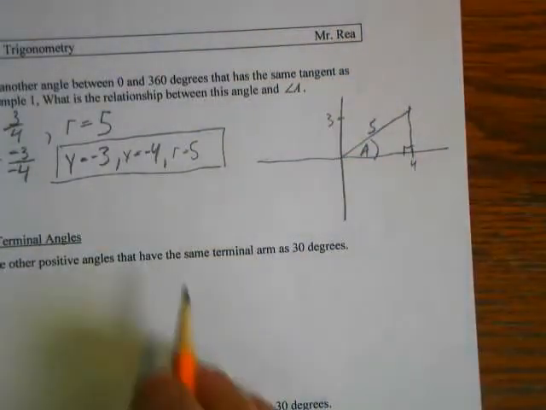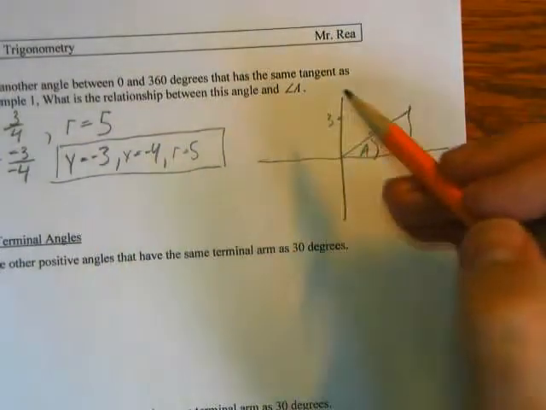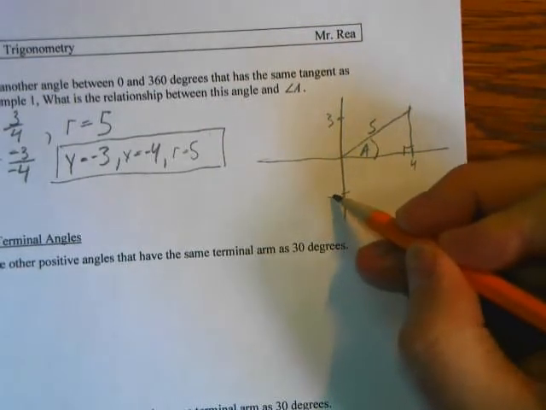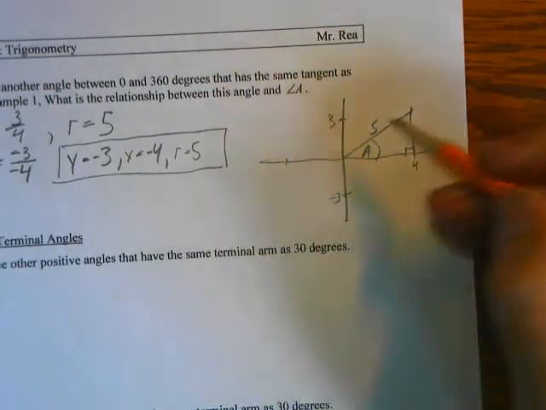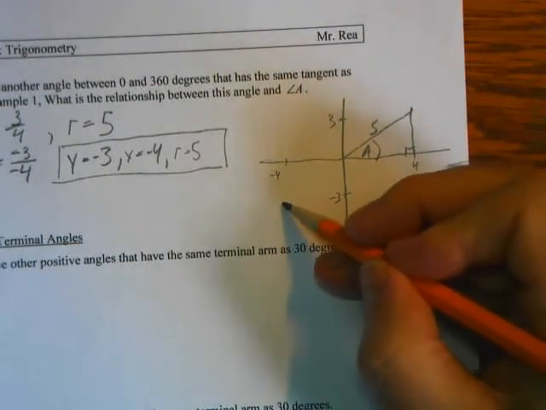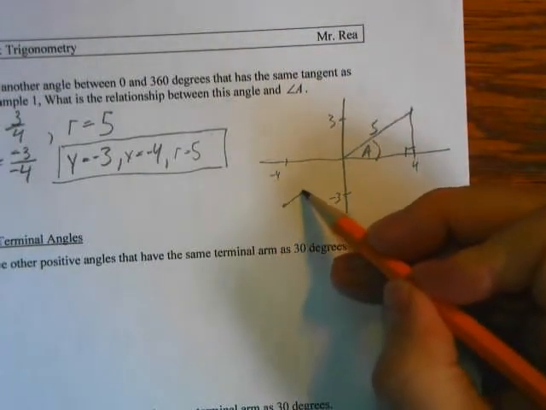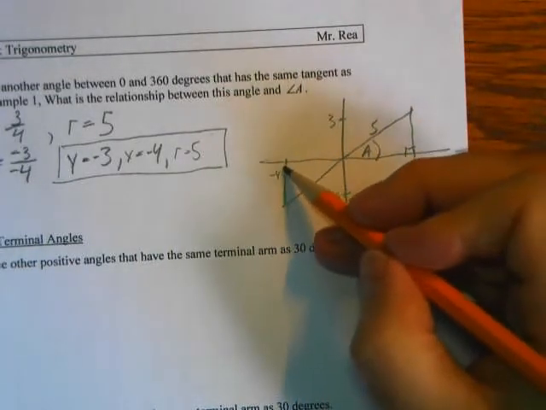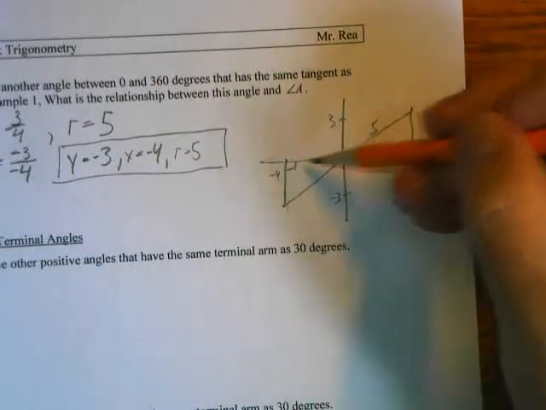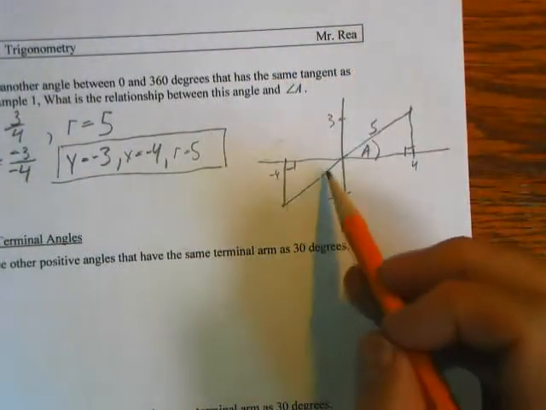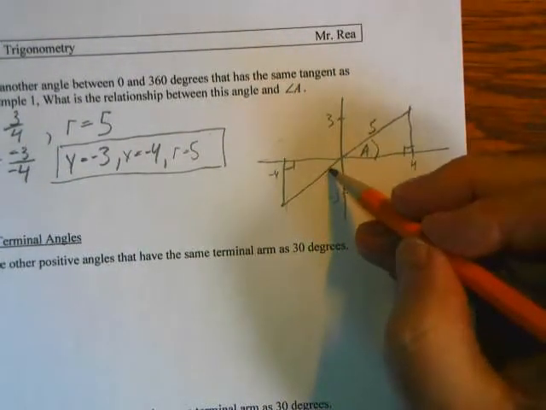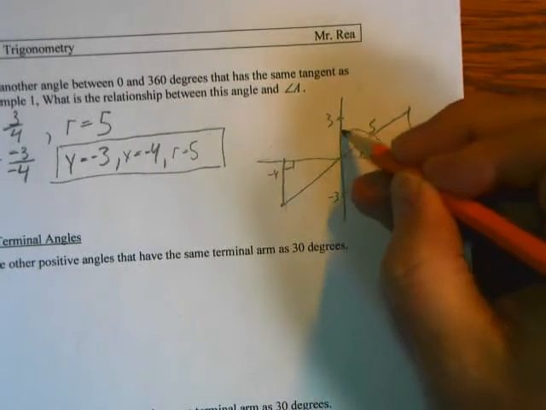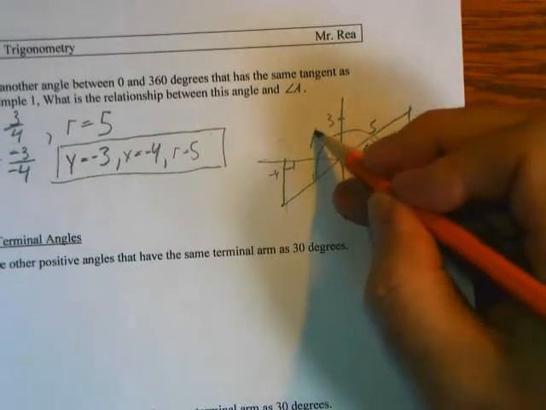Now if we switch the x and y values to become negative, all of a sudden we have negative 3 down here for y, and negative 4 here for x. That will create this angle here, and I'm going to drop my triangle line from the x-axis all the time. So here's my second triangle. My second angle would be going all the way around here. So this would be angle A prime.